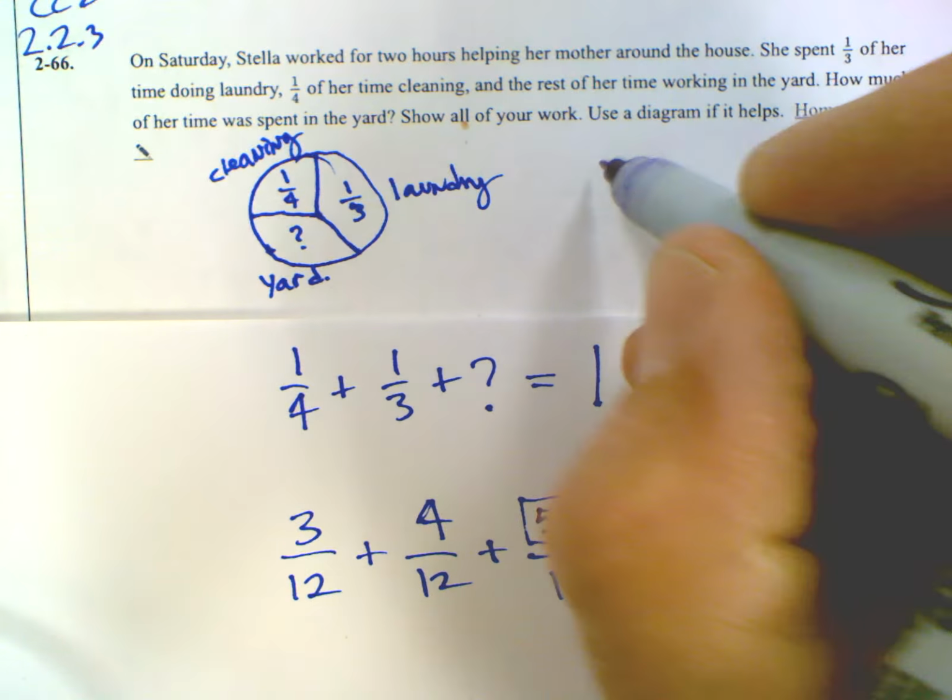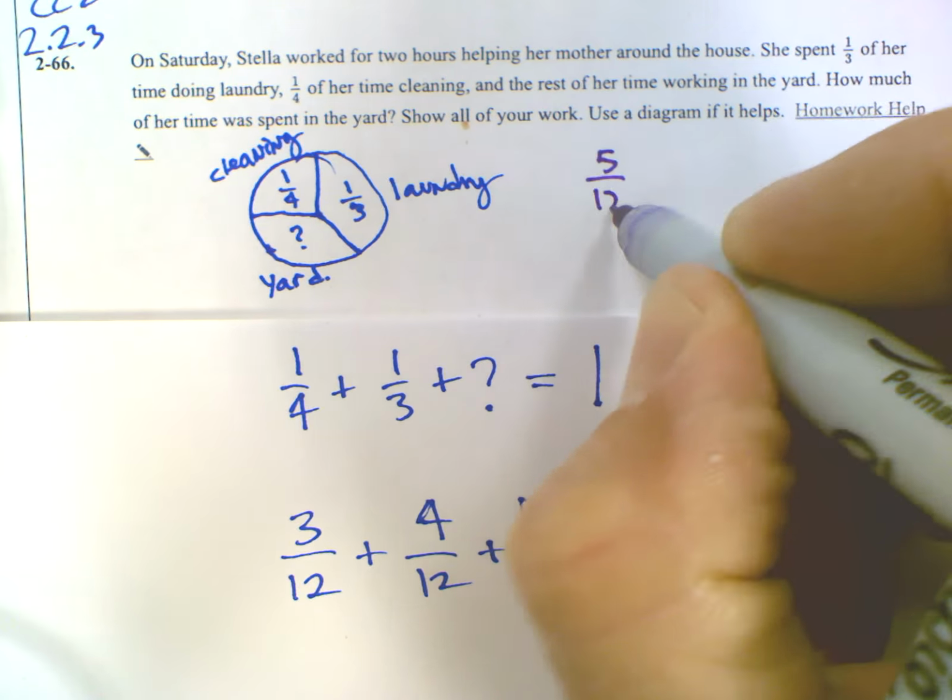So I could have the answer be 5/12 of her time was spent working in the yard. That would be one acceptable answer when we look at a fraction of time. Now, if I wanted to actually utilize this information, the 2 hours, to figure out exactly how much time, I'm going to show you how to do that. Okay, so let's go that direction.